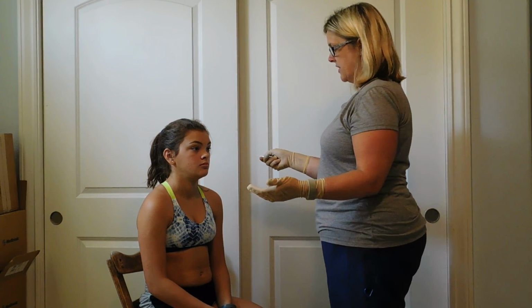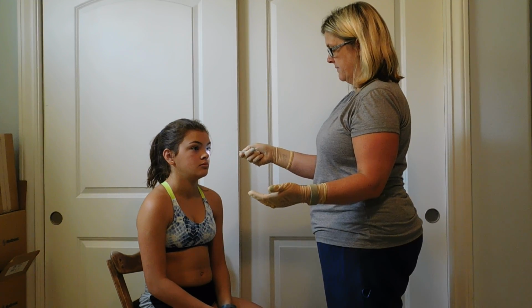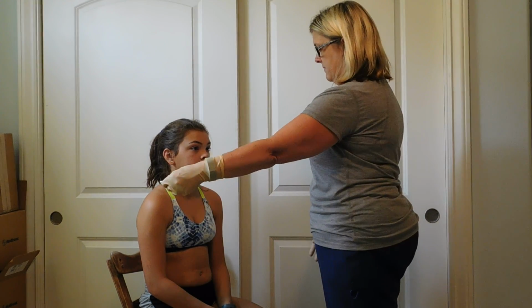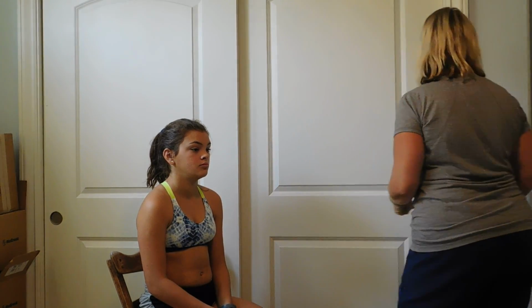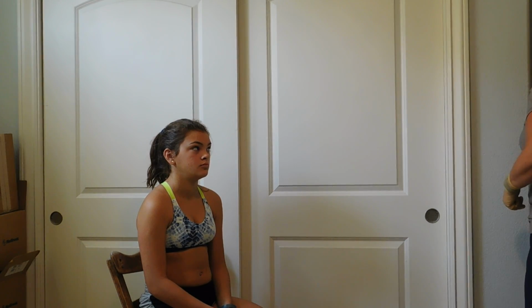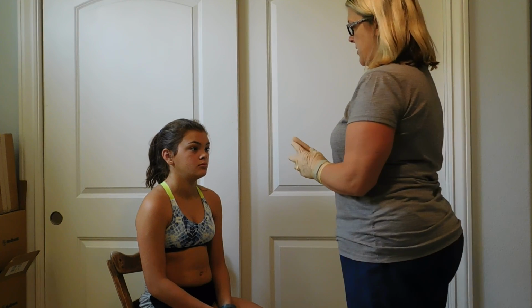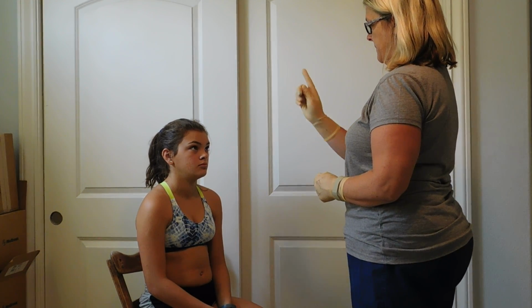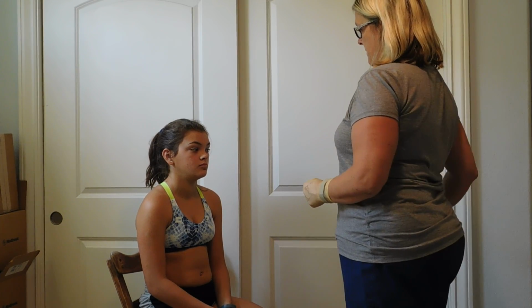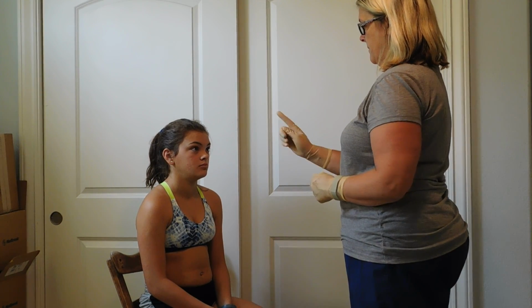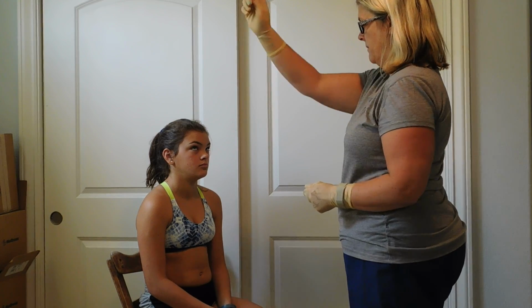Next, I'm going to check Mairead's pupillary response to light. And just look straight ahead. Mairead's pupils are now reacting to light. I will document that. Next, I will check Mairead's ocular movement. Mairead, please follow my finger. Mairead has normal extraocular movement.